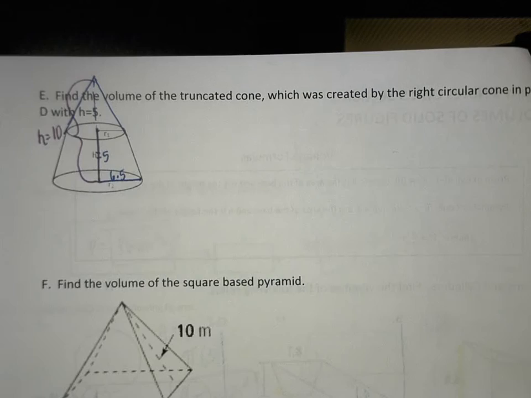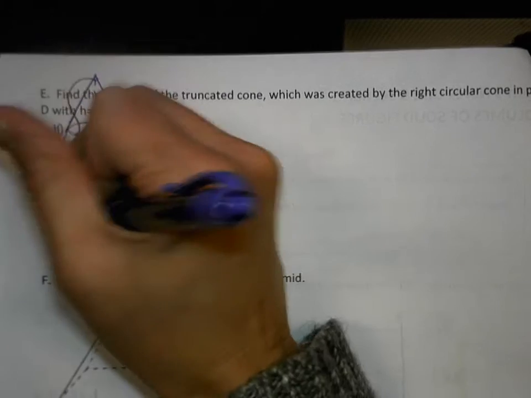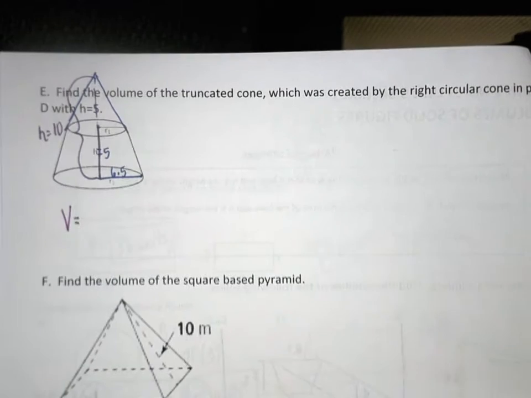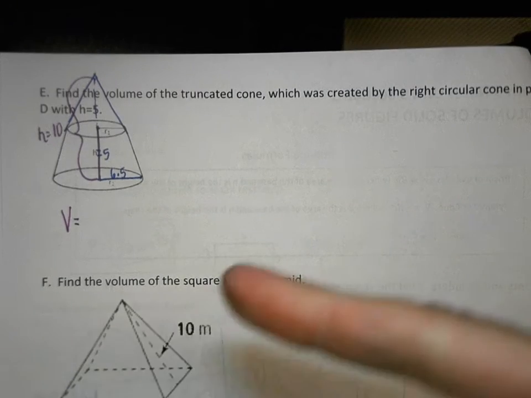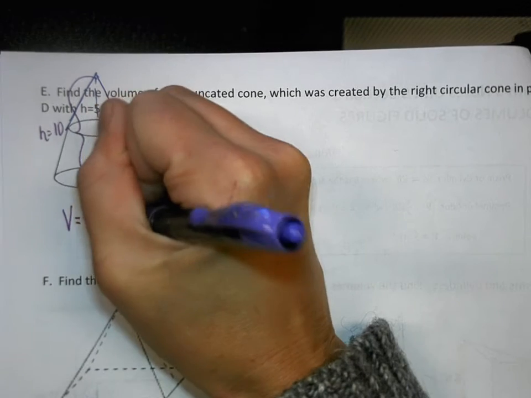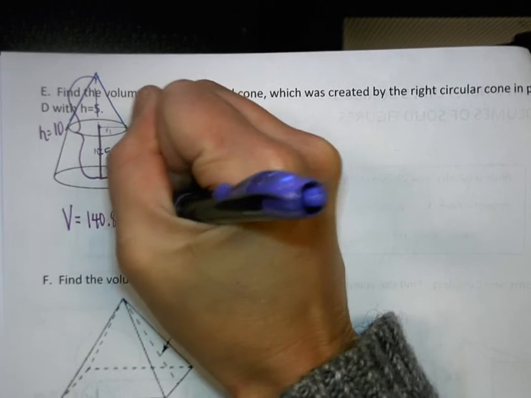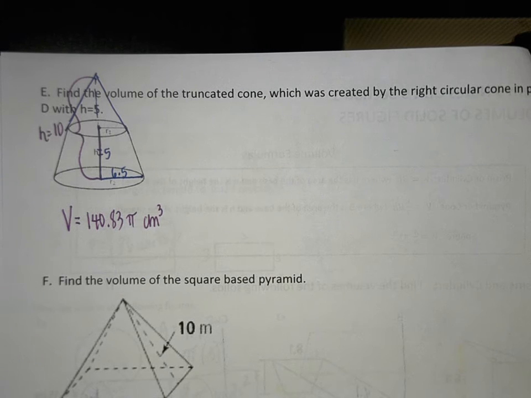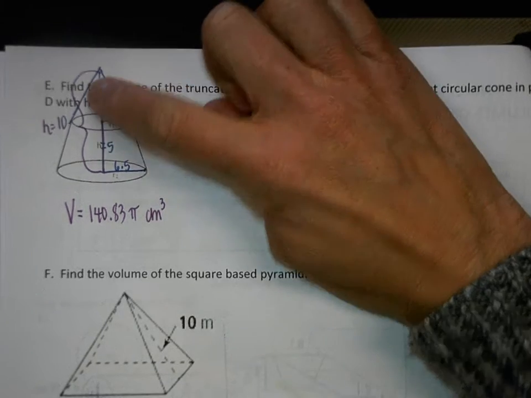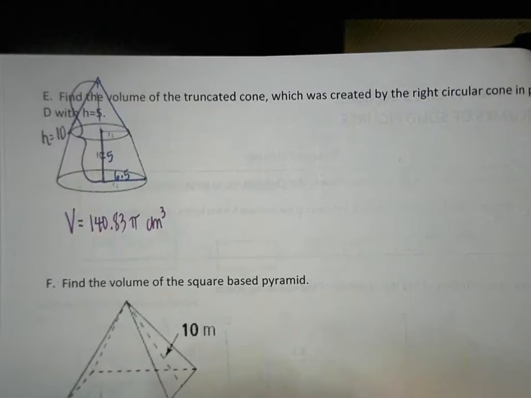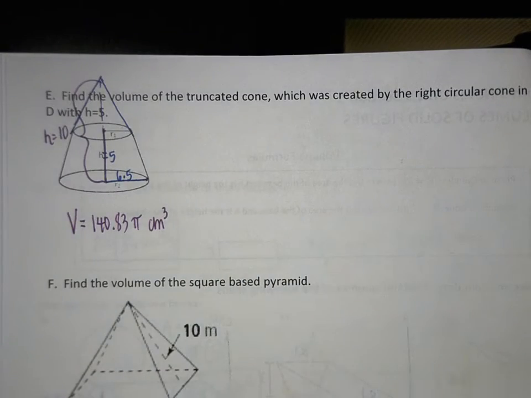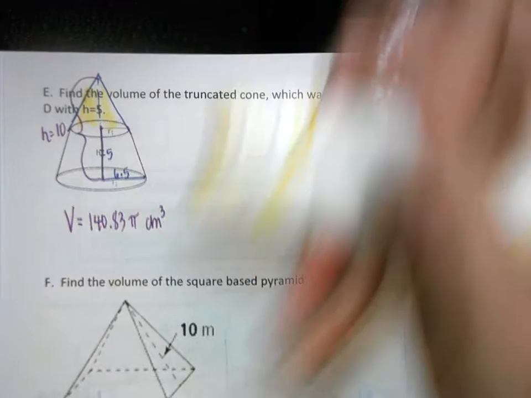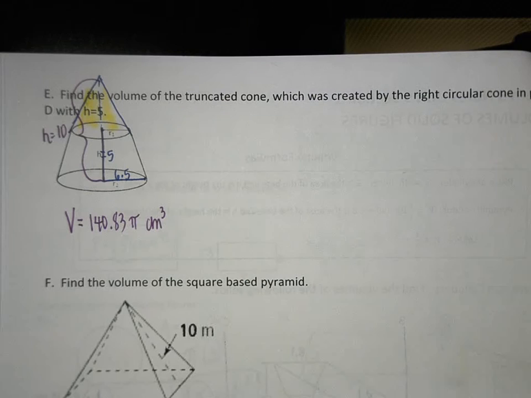Okay, so we know the volume of the whole figure. I don't know how to draw. It's okay, just do your best. What was the volume of the whole figure from the previous page? 140.83. Pi. Okay. Now, you can't do that with volume. But, so a couple things. I want to find the volume of the cone that was cut off. Because if I find this volume right here of this cone that was taken off, I can just subtract and get the truncated part.